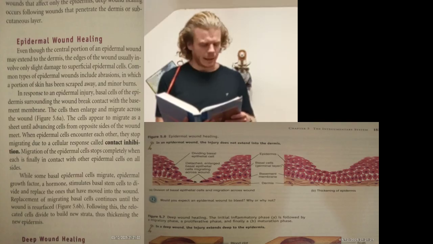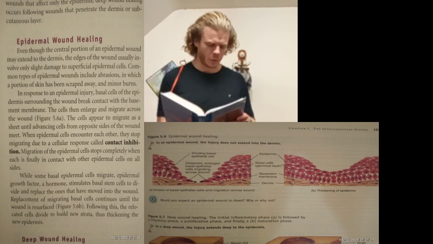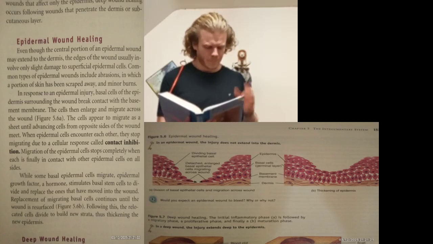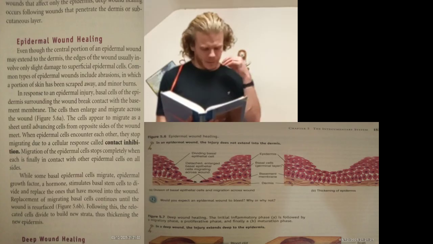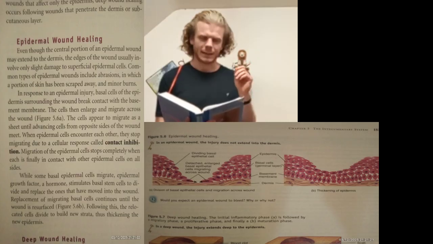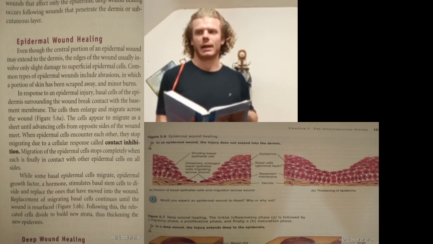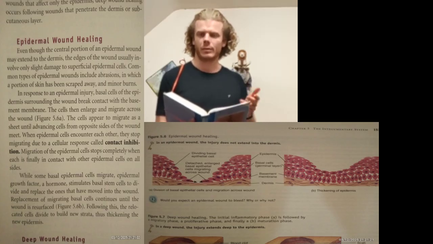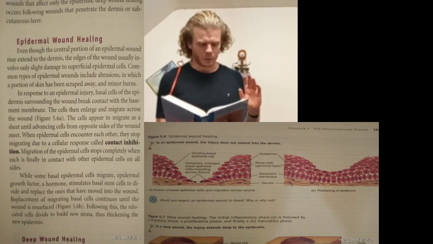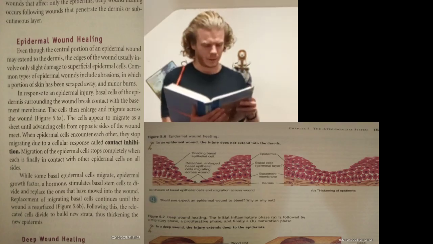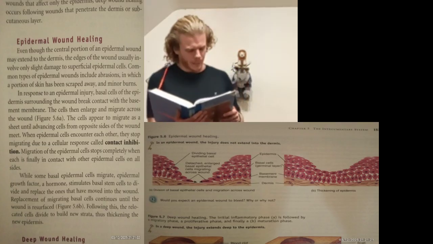Epidermal wound healing. Even though the central portion of an epidermal wound may extend to the dermis, the edges of a wound usually involve only slight damage to superficial epidermal cells. I don't really understand that part, because the next sentence mentions that many wounds are abrasions, and I think they do a lot of damage to the epidermis. We're going to stay away from that. We want to do epidermal wound healing.